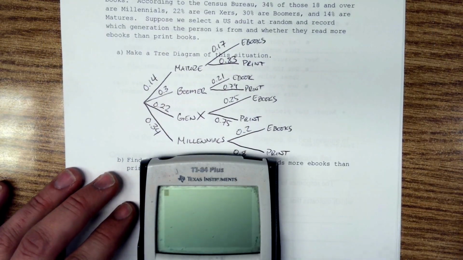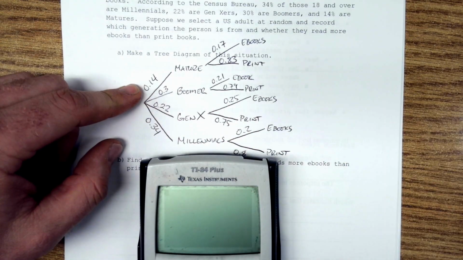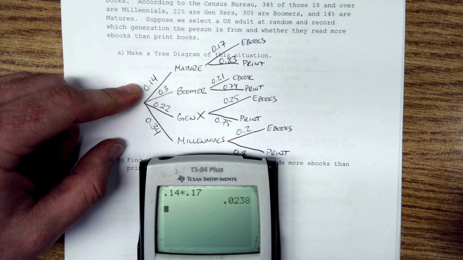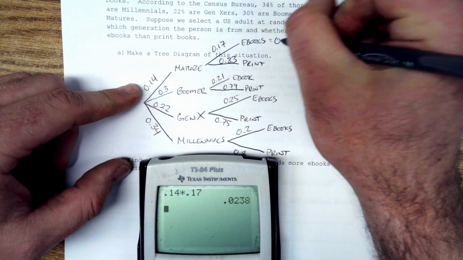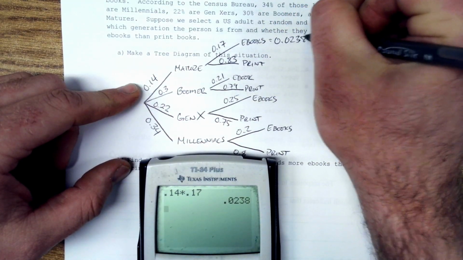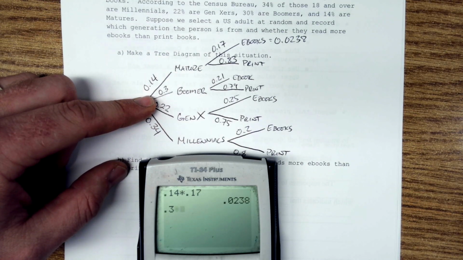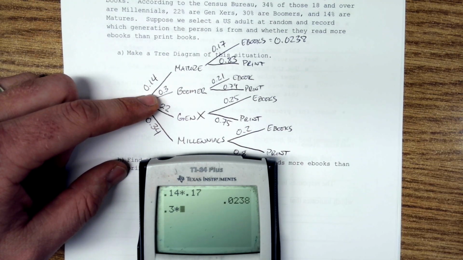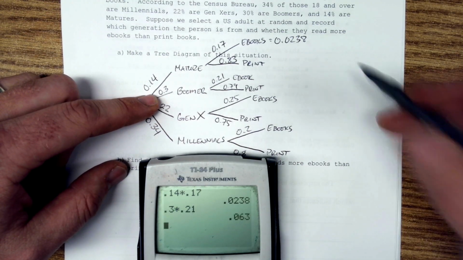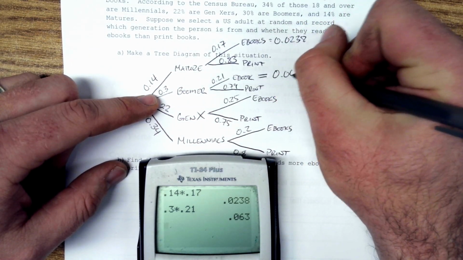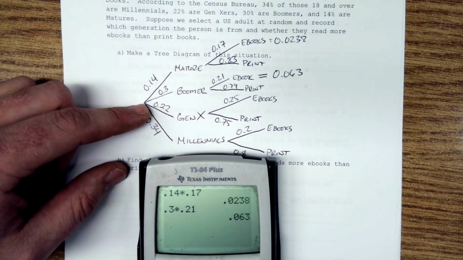So of the oldest people, 14% of the population and 17% of them read more ebooks, so that is 0.0238. Of the baby boom generation, 30% of them are the whole population and 21% of them read more ebooks, so that would be 0.063 of the overall population.